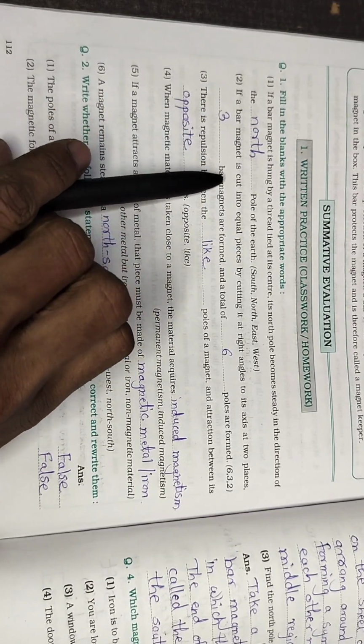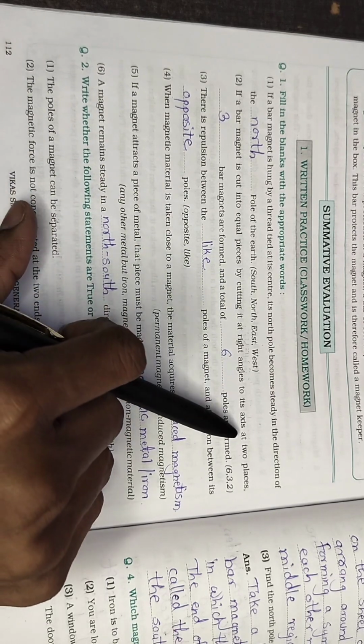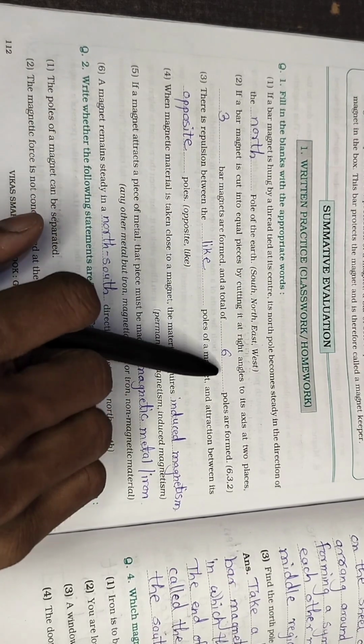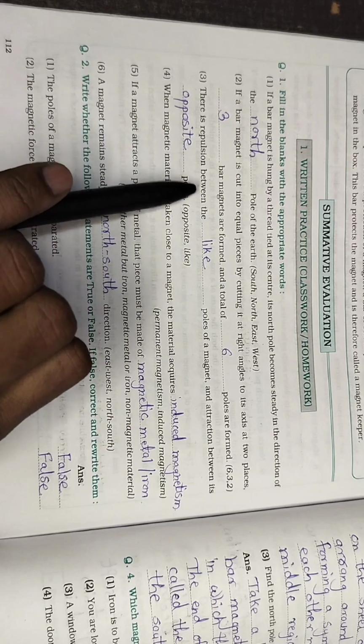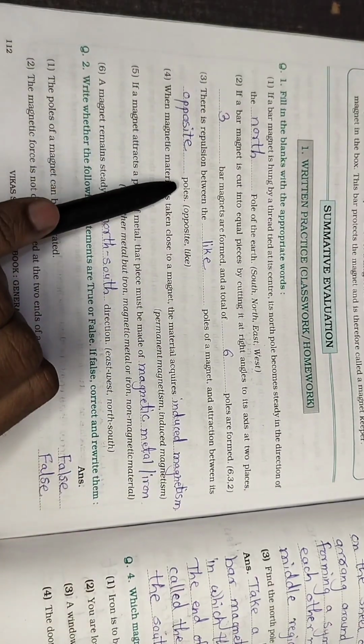Second, if a bar magnet is cut into equal pieces by cutting it at a right angle to its axis at two places, 3 bar magnets are formed and a total of 6 poles are formed. Third, there is a repulsion between the like poles of a magnet and attraction between its opposite poles.